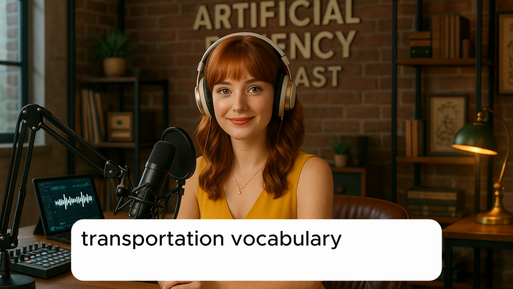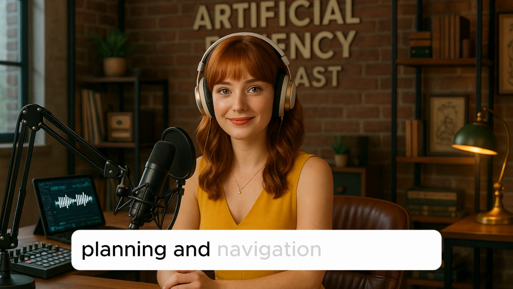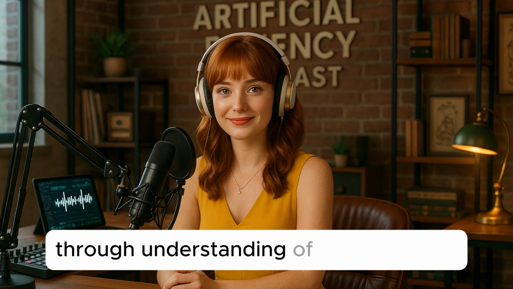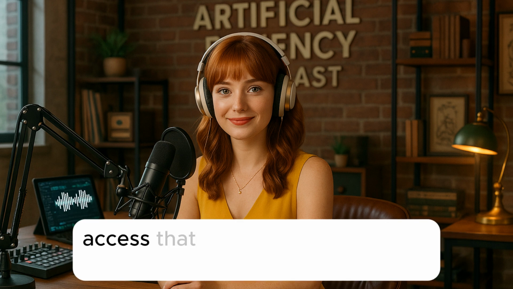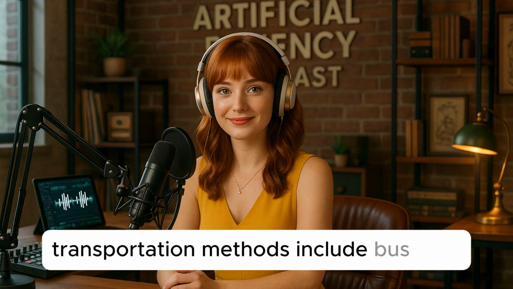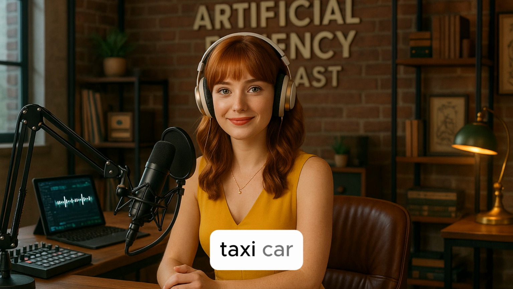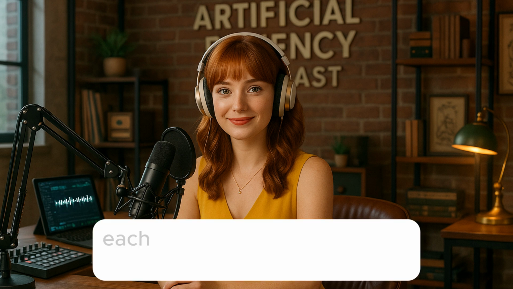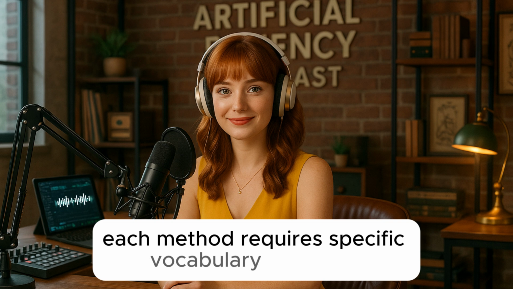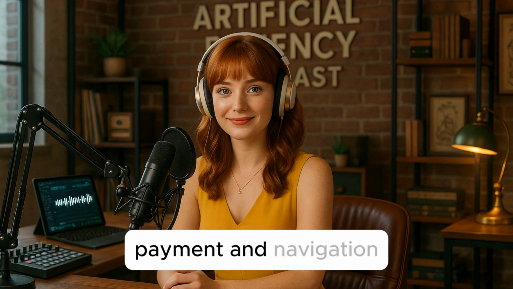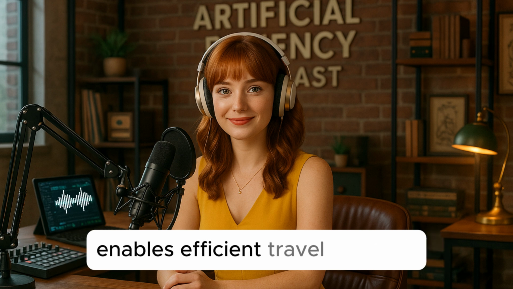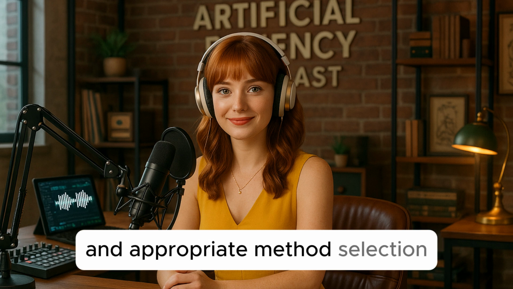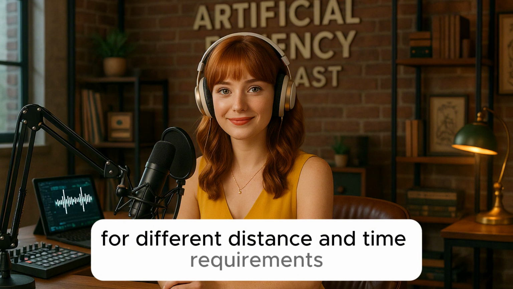Transportation vocabulary enables effective movement planning and navigation assistance through understanding of travel options, direction seeking, and schedule information access that supports independent mobility. Transportation methods include bus, train, taxi, car, bicycle, and walking. Each method requires specific vocabulary for usage, payment, and navigation. Understanding transportation options enables efficient travel planning and appropriate method selection for different distance and time requirements.